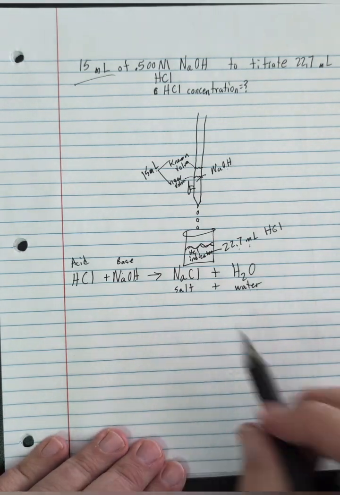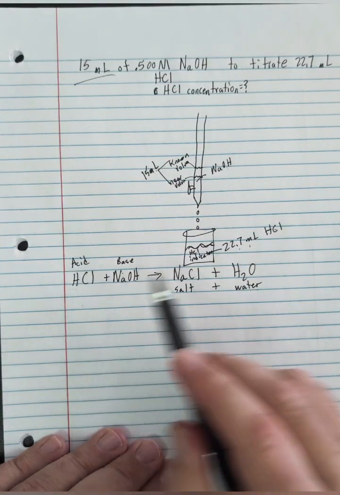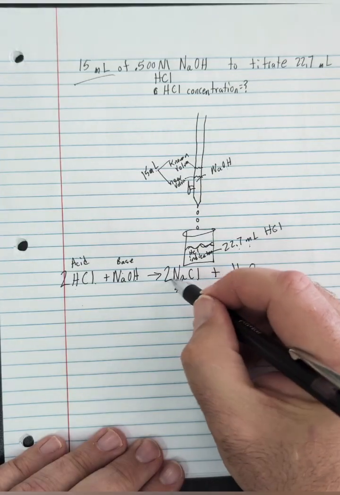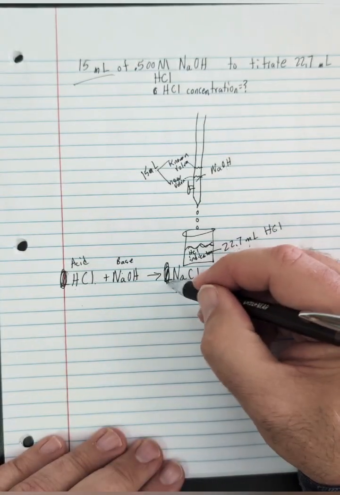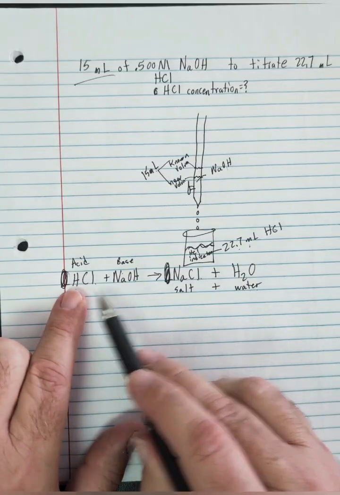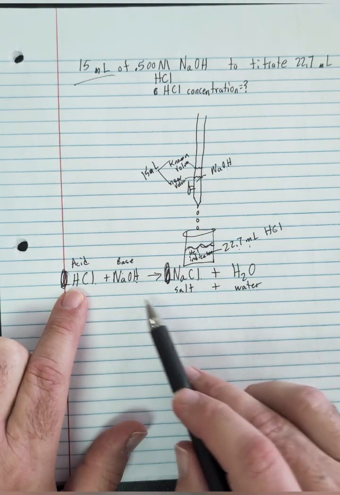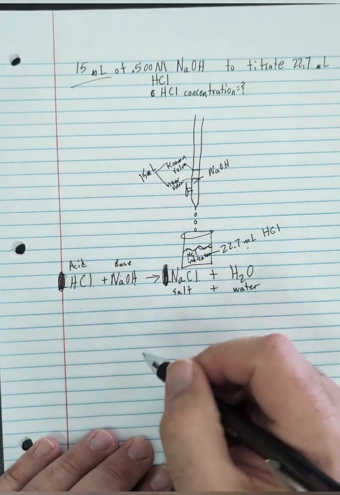All right. From this reaction, let's see. We got 1 H here and 2 here, so that gives me 2 Cl. So I need a 2 here, 2 Cl. Nope, I'm being wasteful. All right, I got 1 H, that's 2 H's, 1 Cl, 1 Na, 1 O. So this is balanced. All right, so we have a balanced equation.